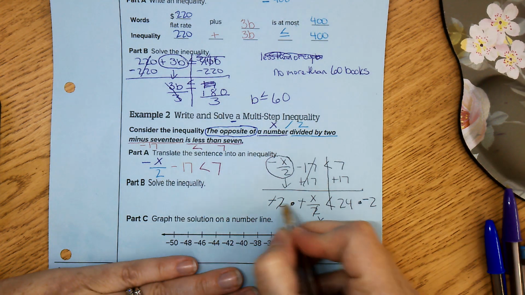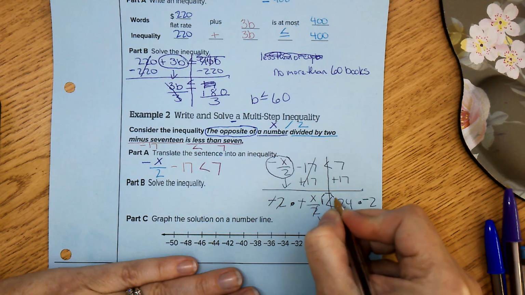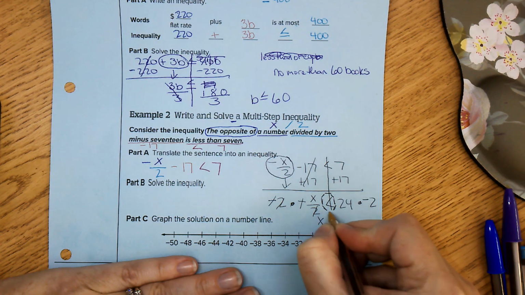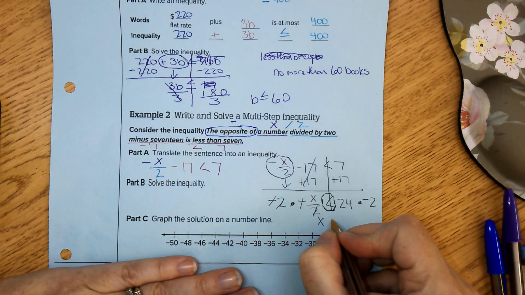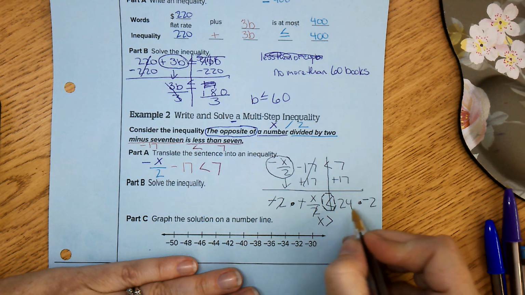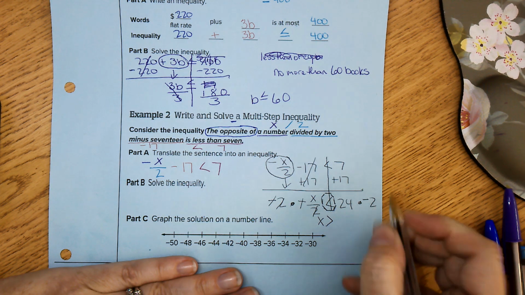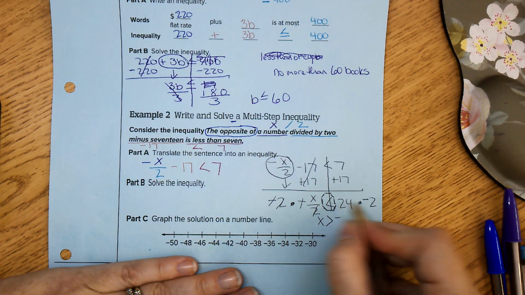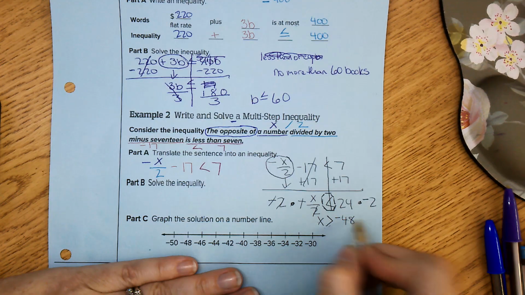We just multiplied by a negative number. So therefore, our inequality symbol has to change. Okay, we're going to flip it. All right, so 24 times negative 2. All right, so that's negative 48. All right, so x is greater than negative 48.